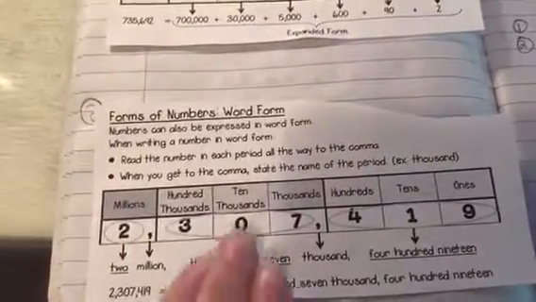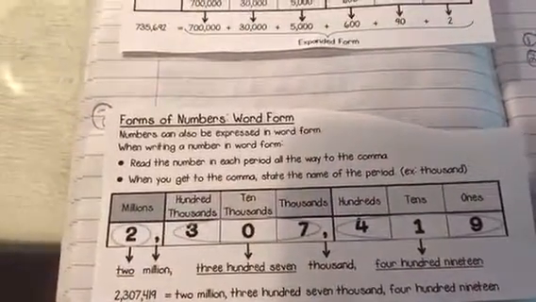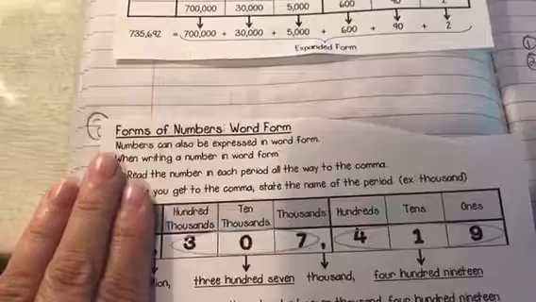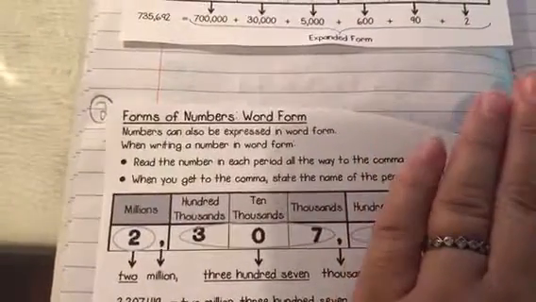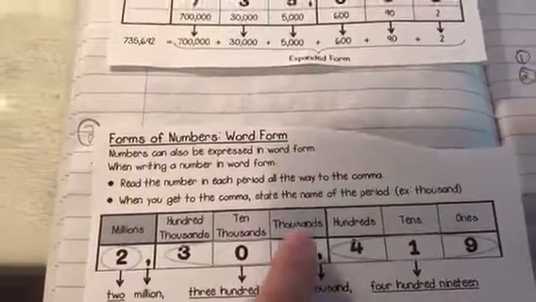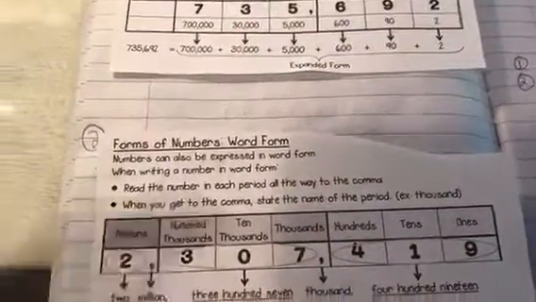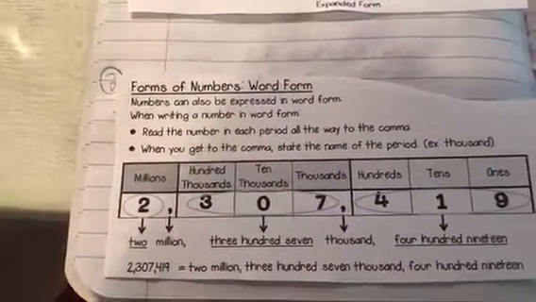A lot of times kids get mixed up right here on this part of the thousands. So what I will tell them is to cover up the millions if there is any, or cover up the ones unit if there's any of those, and basically just read the number 307, and then you say 1,000. So that represents the thousands place. That's also where the comma would go.